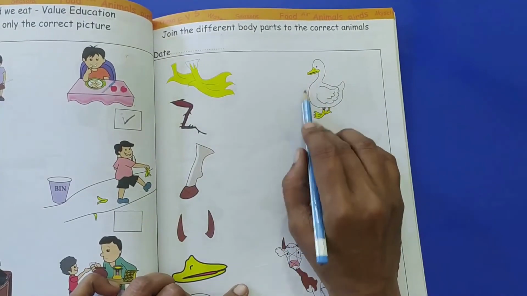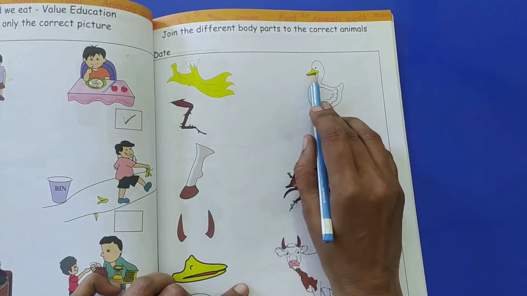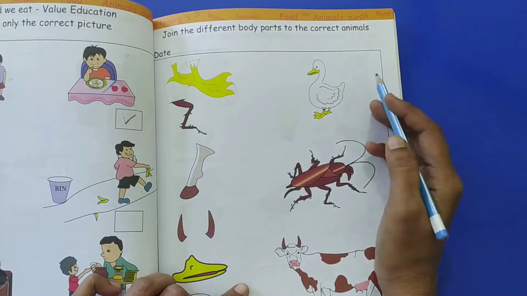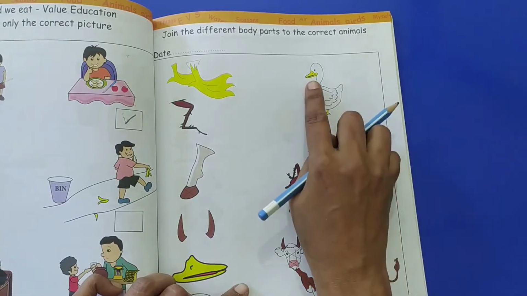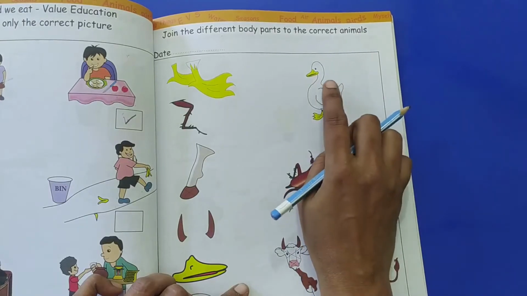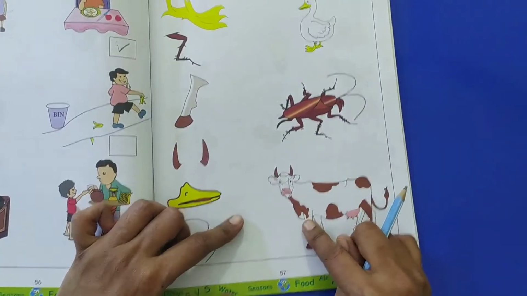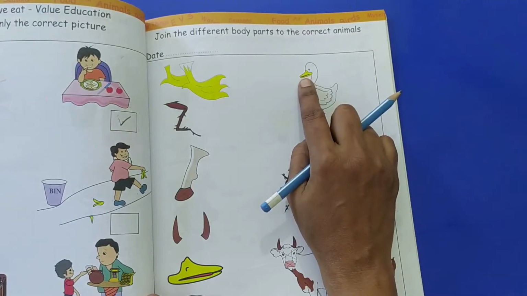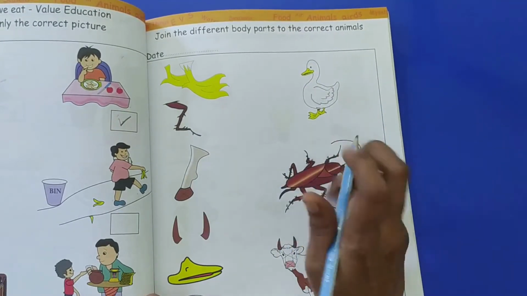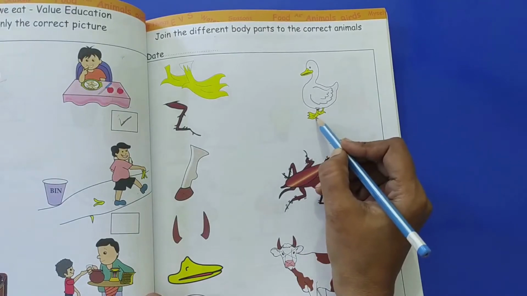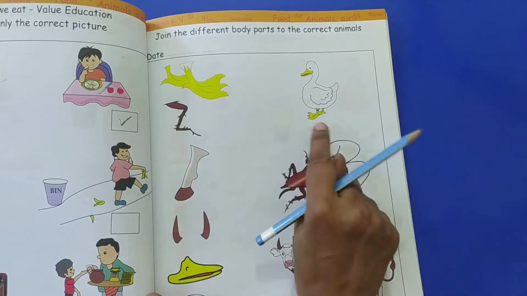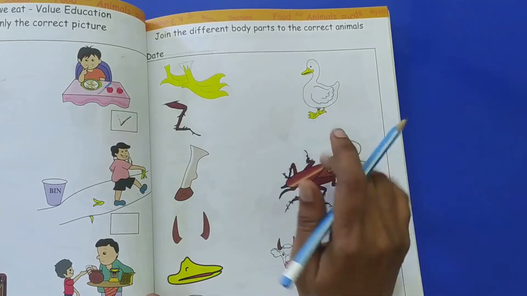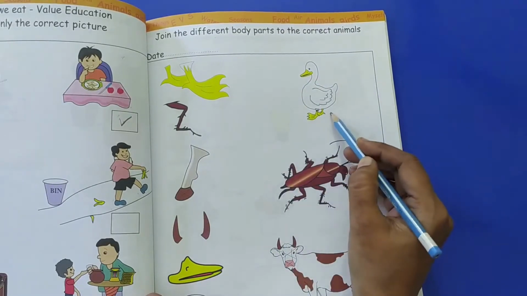Like if you see, the duck has this kind of a beak, which is very different from the beak of other birds. And animals do not have beaks, only birds will have beaks. So this is the beak of a duck. And if you see the feet of the duck, it is like a web, it is all joined, right? The fingers are not separate like our fingers. They are all joined. These are called webbed feet.